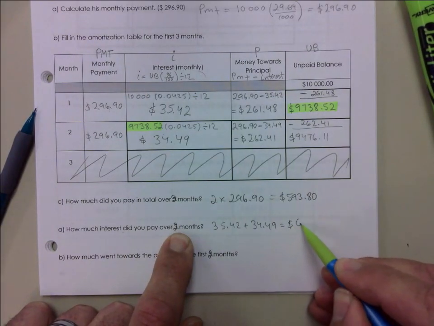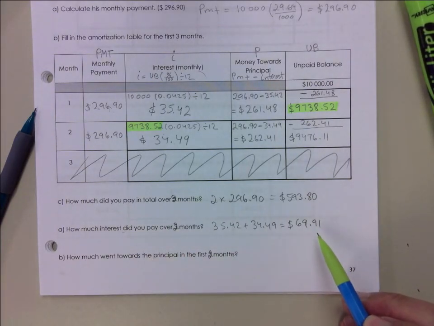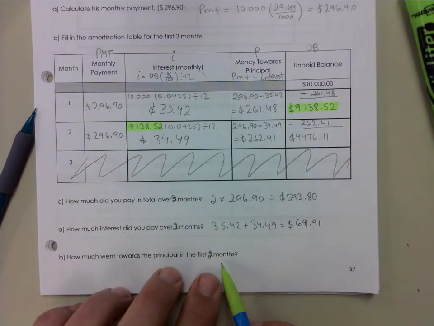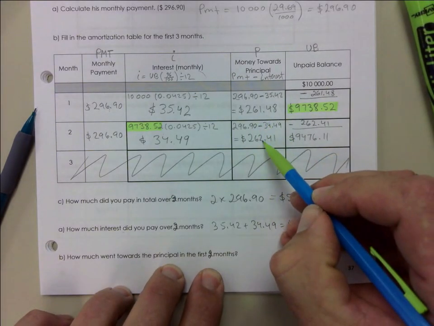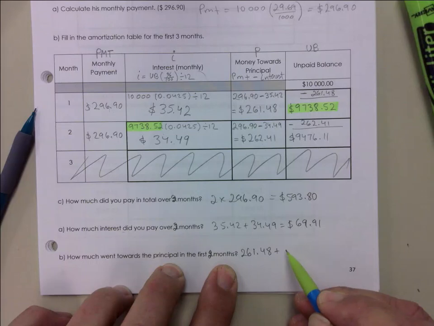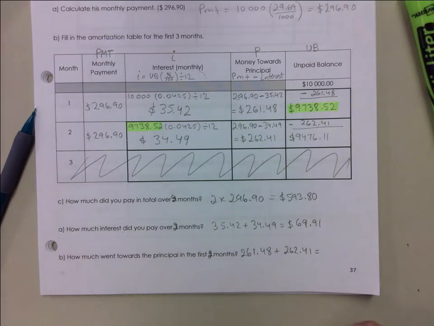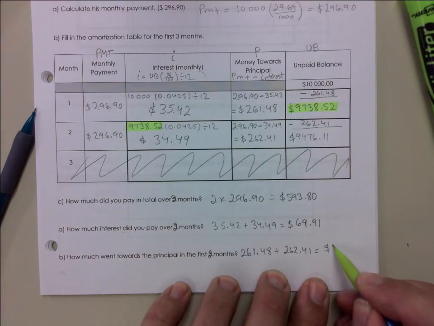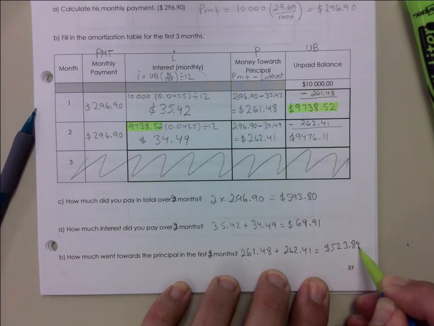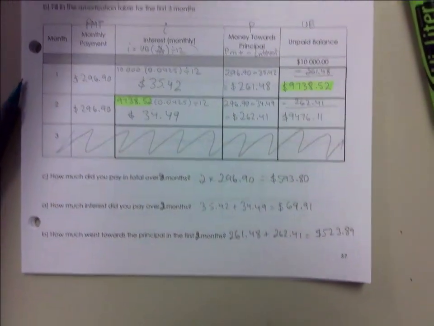So you paid $69.91 in interest the first 2 months. How much went towards principal? You just add up 261.48 plus 262.41. That's $523.89. So that's kind of just showing you a little bit over the first 2 months what happened.